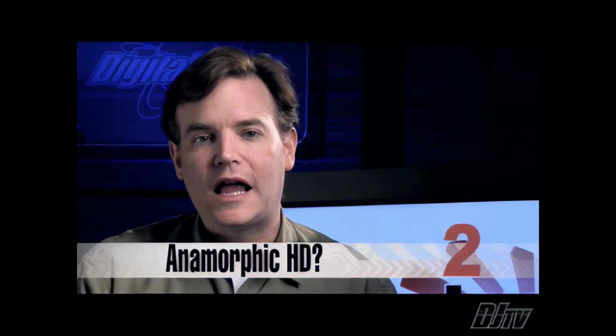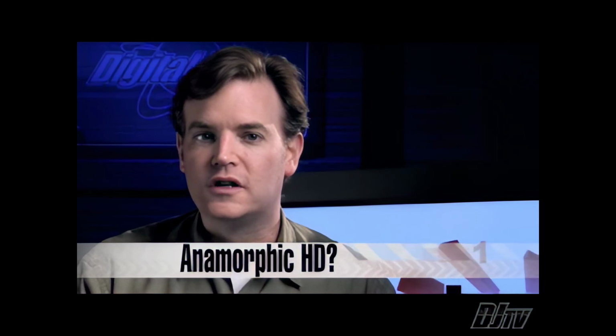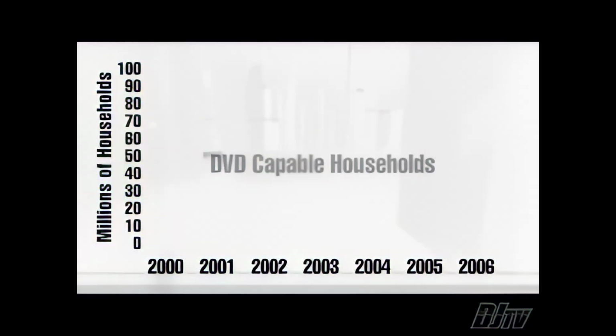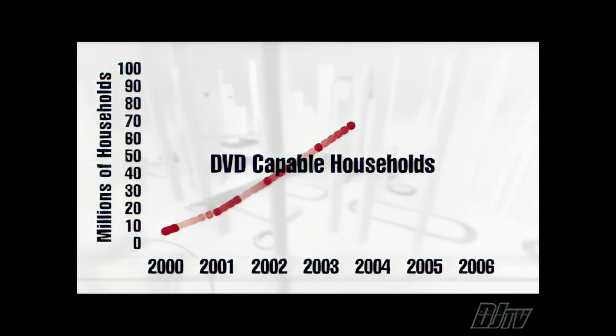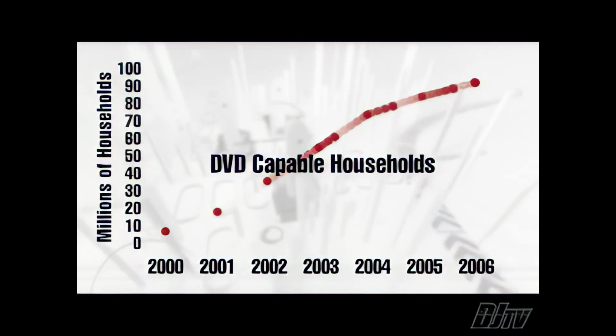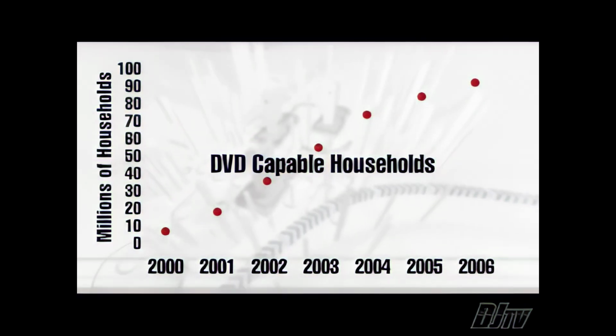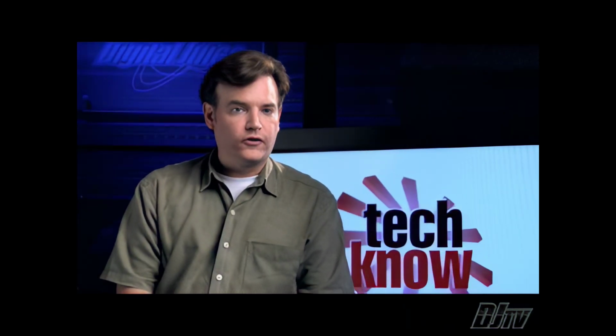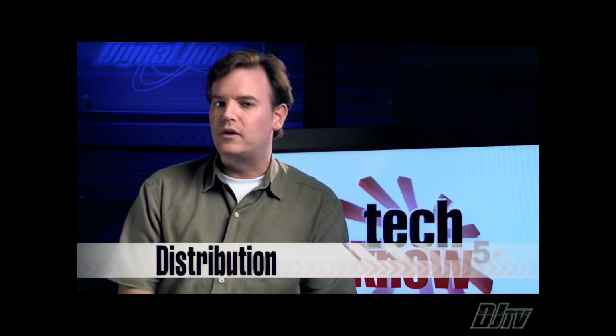And while it's clear that HD is the future of television, there are still over 90 million households in the United States that are DVD capable, which is about 85% market penetration. As a matter of fact, 2006 probably represents the year when the number of DVD-capable households surpasses the number of VCR-capable households. If you're shooting standard definition today, you should consider distributing your video in widescreen format.